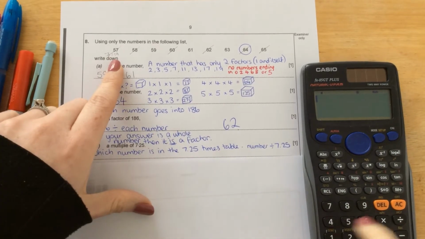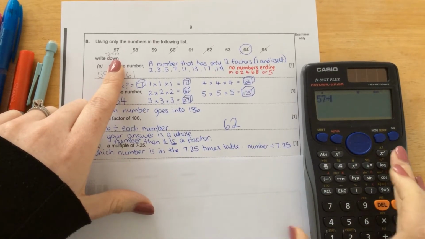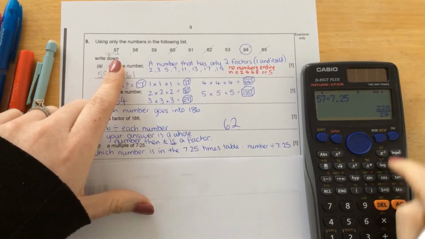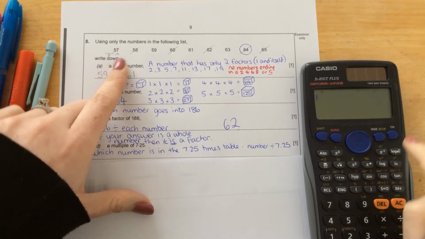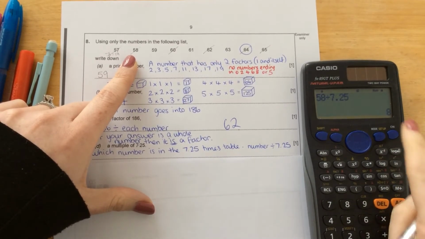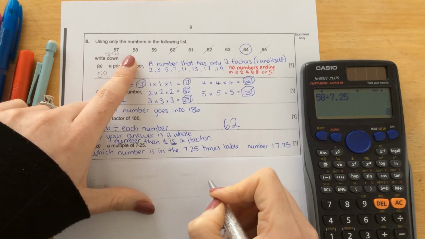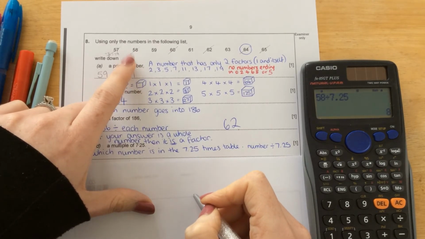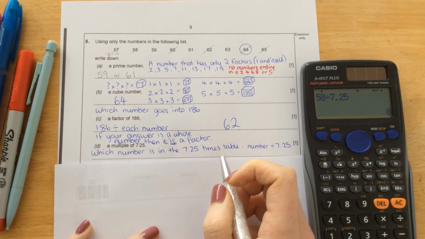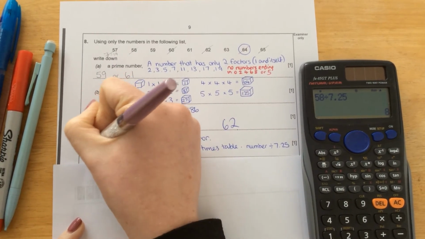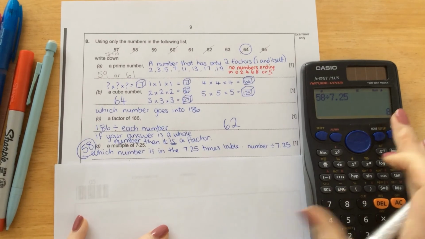So 57 divided by 7.25 equals, that's come up as a decimal. 58 divided by 7.25 is 8. So that is a whole number. So that means that it is a multiple of 7.25. For 1 mark.